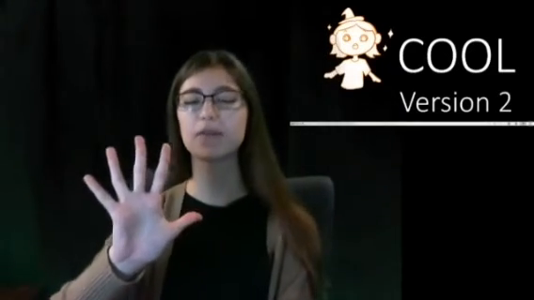The second version of cool is something that's not used as much, but you're going to make an open 5 hand shape. Put your thumb on your chest and wiggle your 4 fingers. Cool.